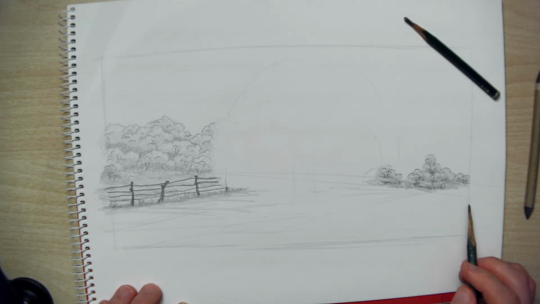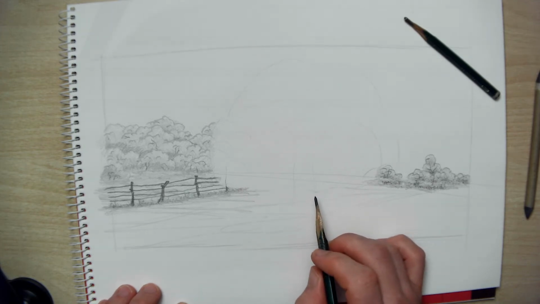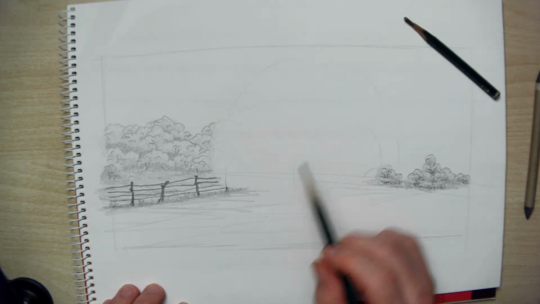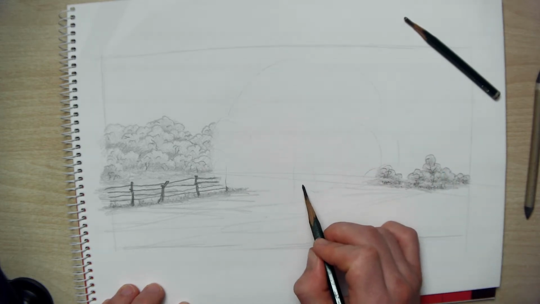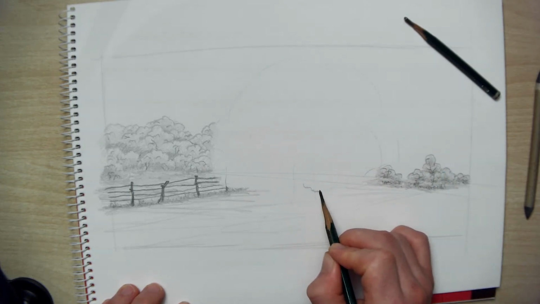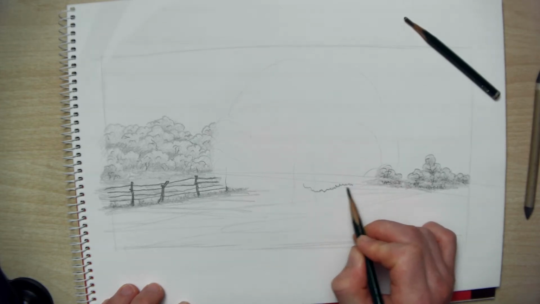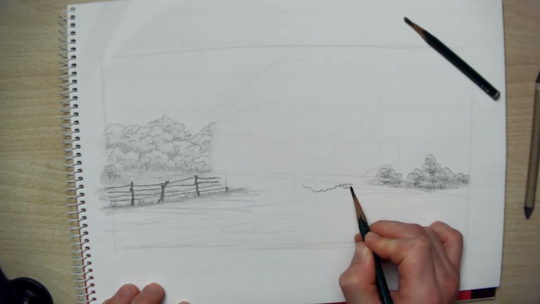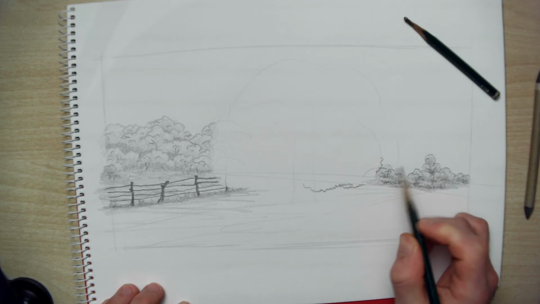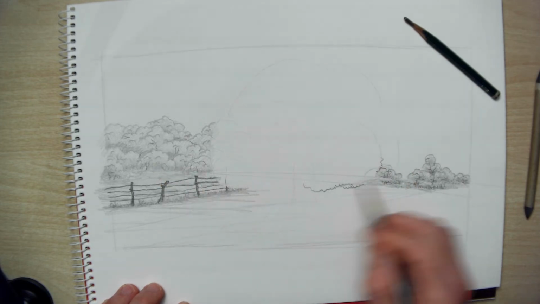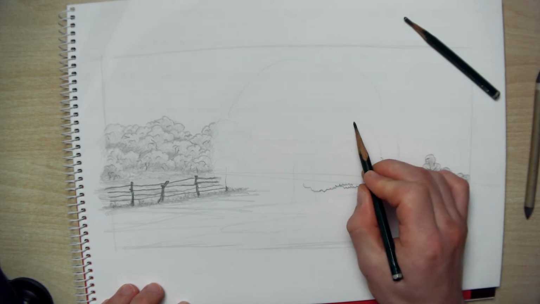Now let's go into drawing this tree, shall we? So I'll give all those volumes that we've got right here some more detail. And right now I'm thinking about leaves poking out in here. Back there, those individual bumps aren't leaves.